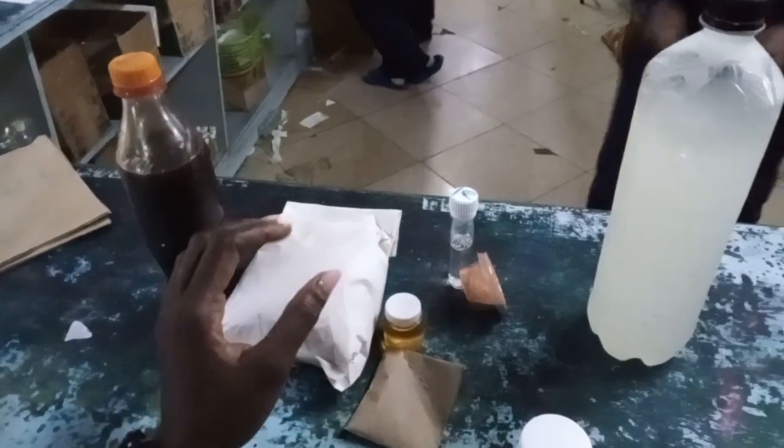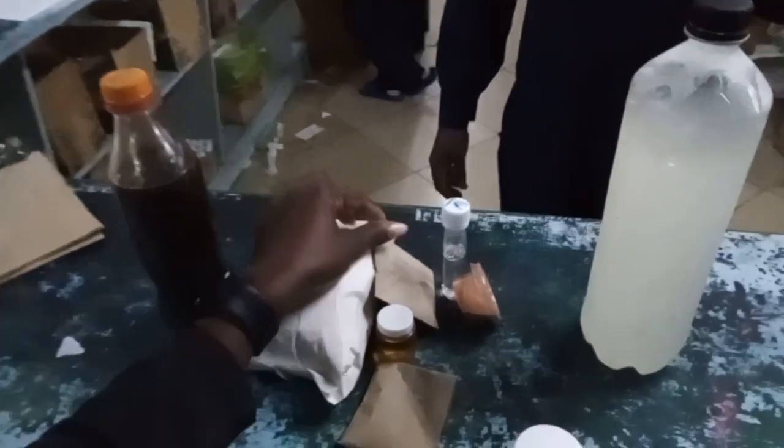If you want any type of chemical, just come to this place. They sell at a good price and of good quality. And if you cannot understand any of the processes, kindly ask them. As you can see, this guy here is explaining to someone how to mix this. I don't know what she was buying, but they explain to you how to do it.